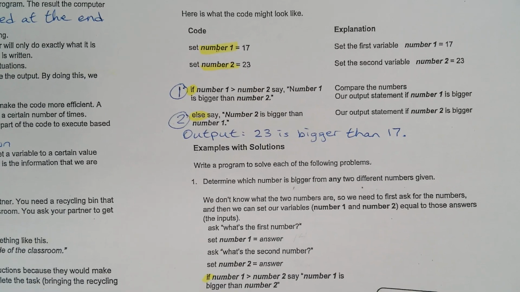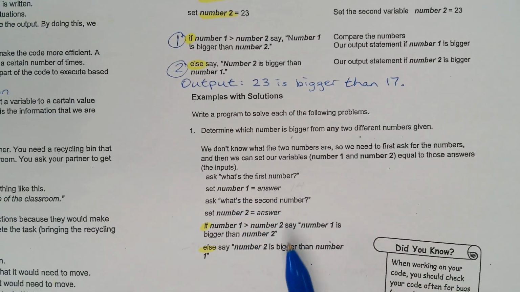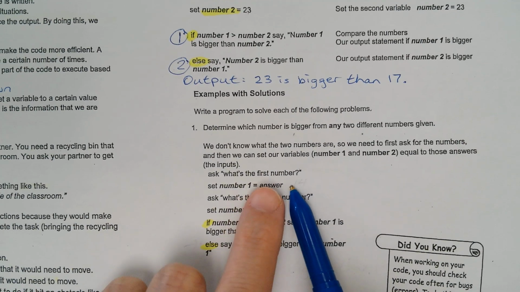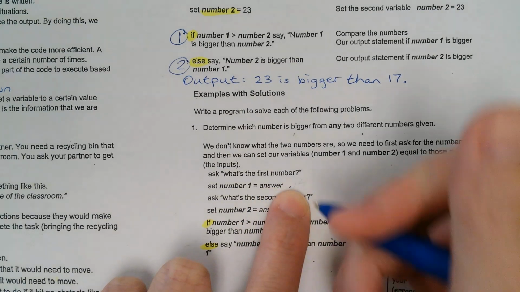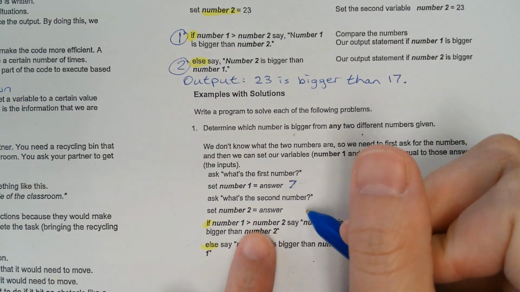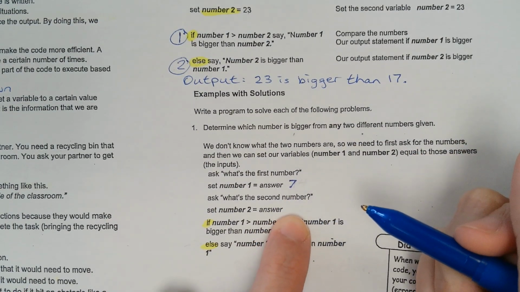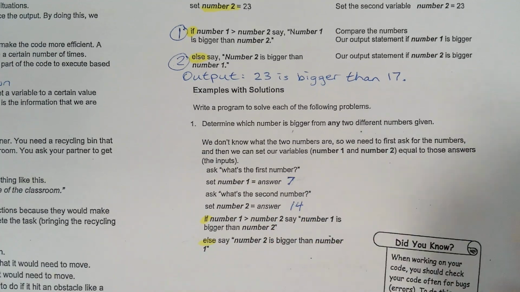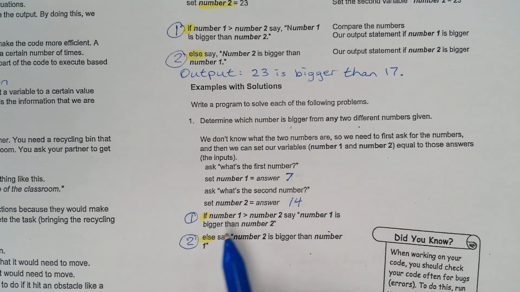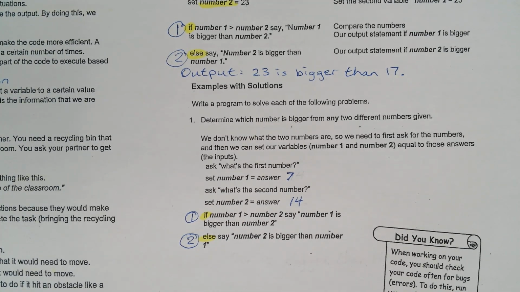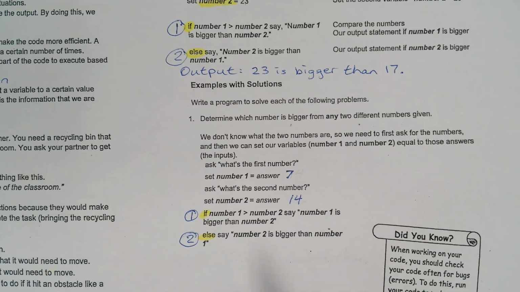Okay. So let's try this one then. Same idea, same problem. So George, can you give me number 1? Give me a random number. 7. Logan, can you give me a random number 2? 14. Okay. So given those two numbers, will it go through 1 or will it go through 2? 2. Yeah. And what would your output be?